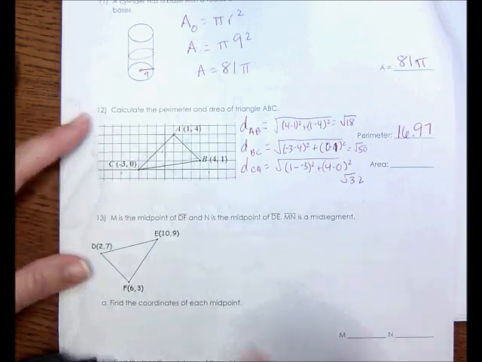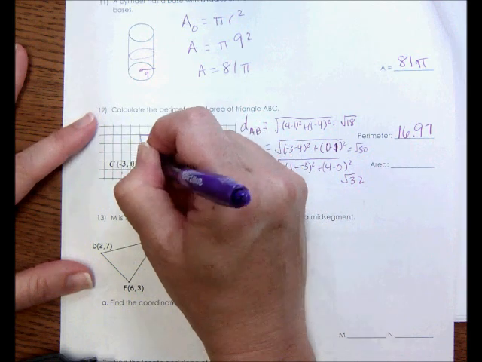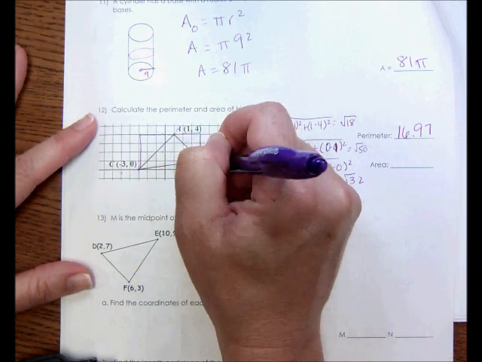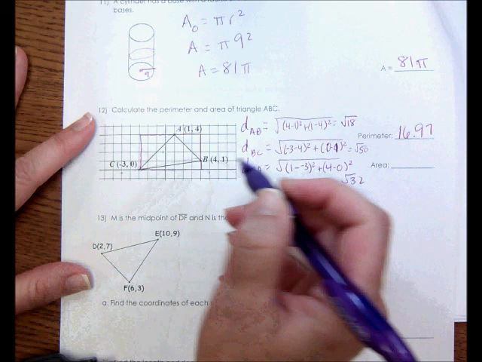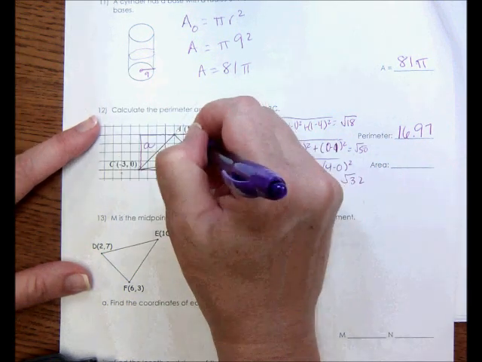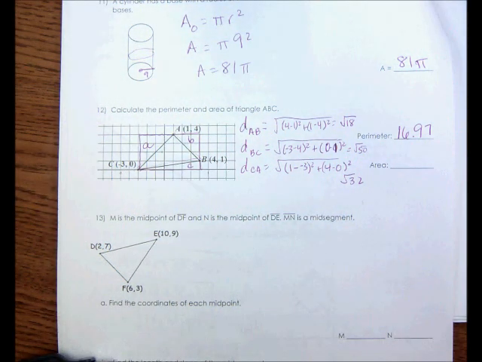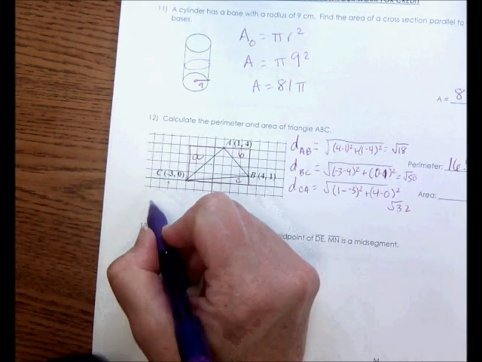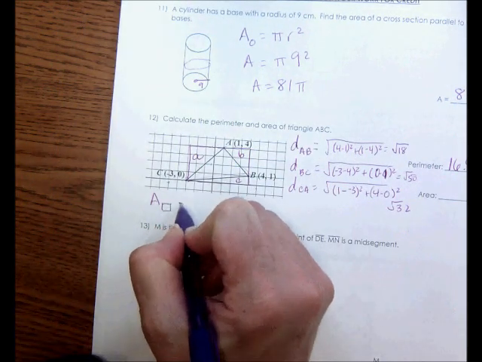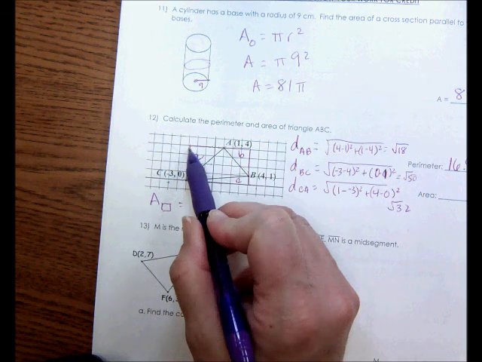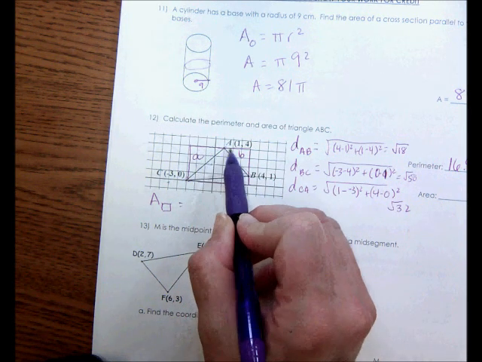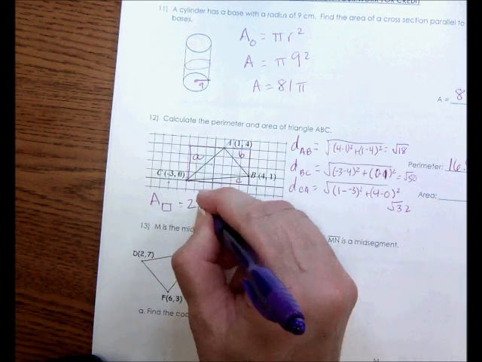Then to find the area, I'm actually going to make a rectangle that circumscribes the triangle, and then I'm going to subtract out the areas of the triangles that I'm going to cut off. Then I'm left with just the area of triangle ABC. So the first thing I do is find the area of the rectangle, and that area is going to be 4 times 1, 2, 3, 4, 5, 6, 7, so that's going to be 28.